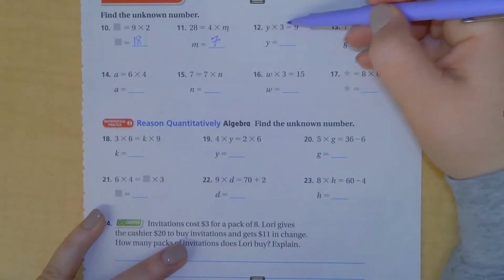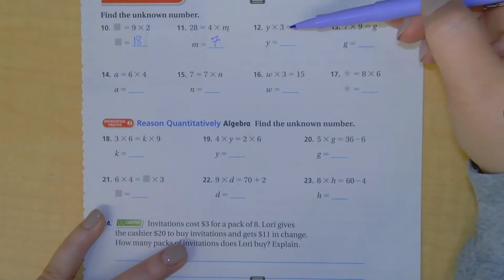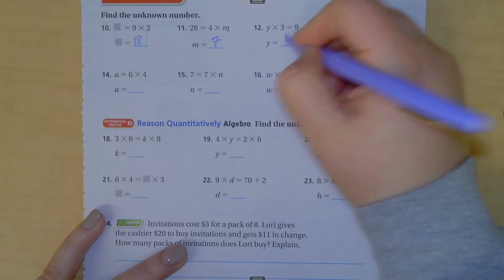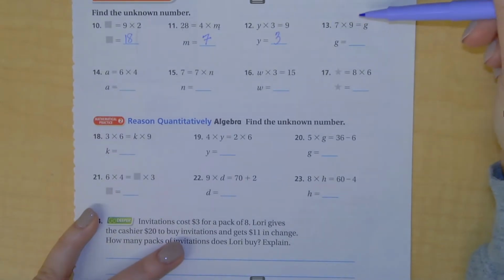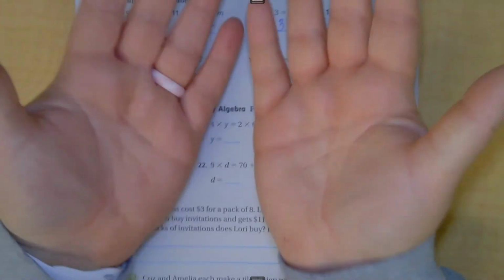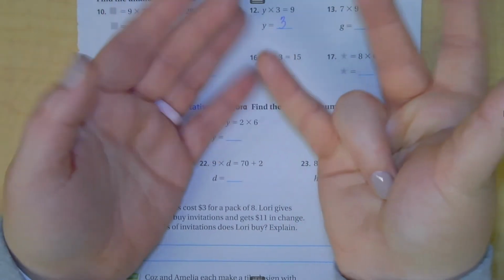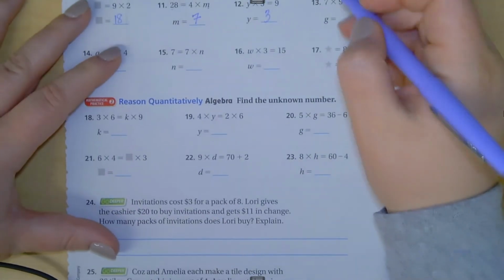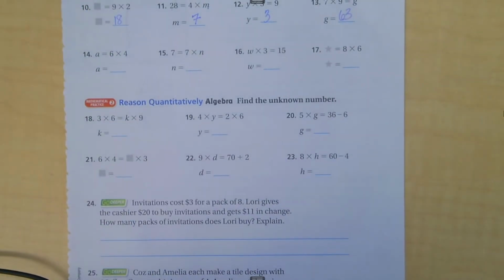Y times 3 equals 9. So again, ask yourself, what times 3 equals 9? We've done our 3's. 3 times 3 equals 9. Very good. 7 times 9 equals G. Boom. 1, 2, 3, 4, 5, 6, 7. 63. All right, if you got the first 4 right, give yourself a little hand.